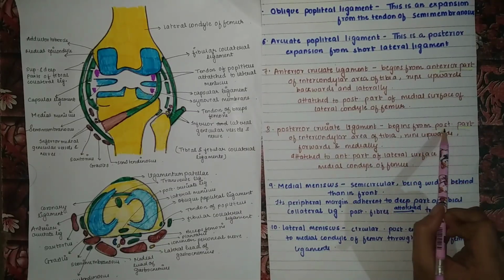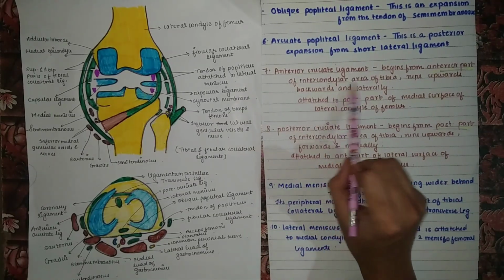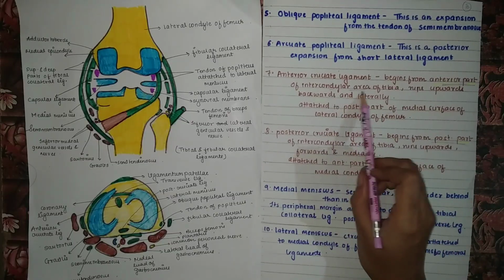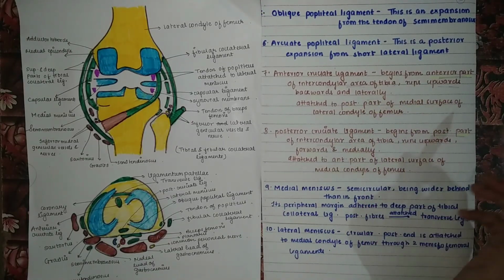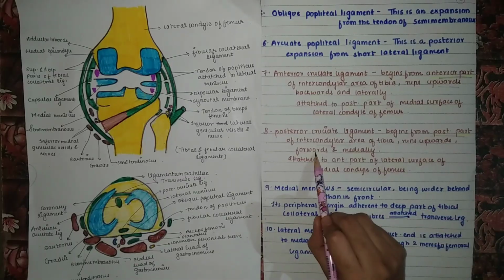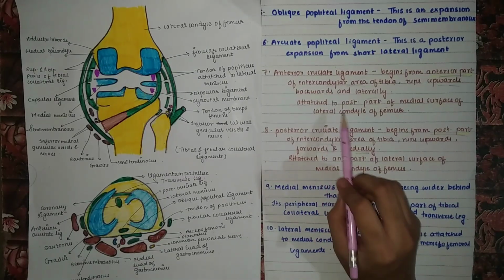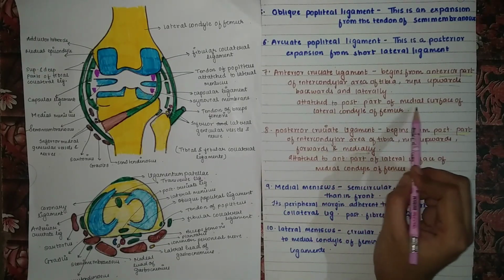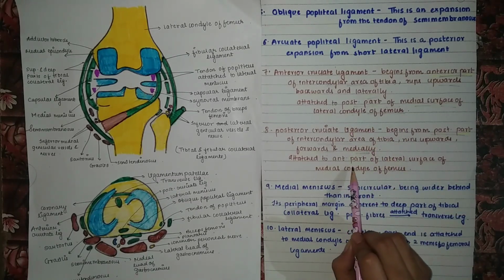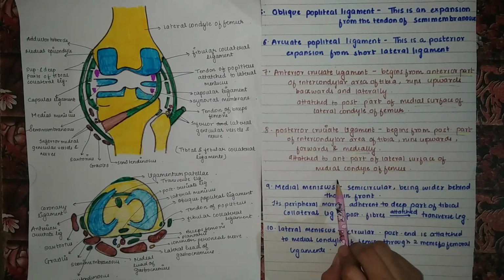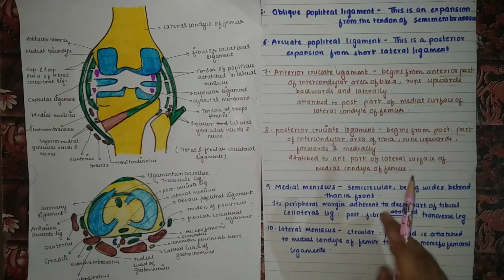Posterior begins from the posterior part of the intercondylar area. Both begin from the intercondylar area of the tibia only. The anterior runs upwards, backwards, and laterally. The posterior runs upwards but forward and medially. The anterior is attached to the posterior part of the medial surface of the lateral condyle of the femur, and the posterior is attached to the anterior part of the lateral surface of the medial condyle of the femur.